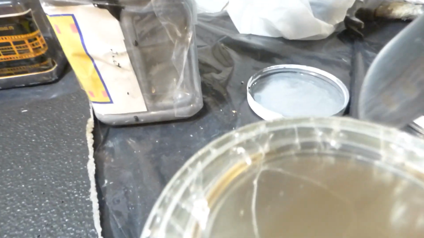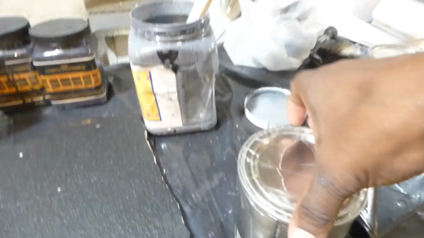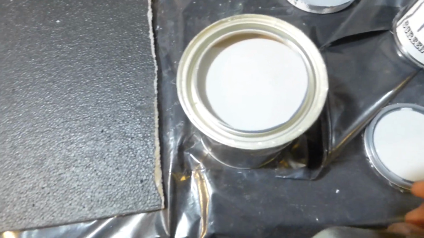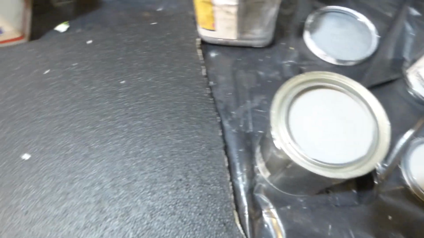Shouldn't be doing this with a knife. Should be doing this with a paint can opener, but I can't find one offhand. I never can find my stuff offhand. So let's see what we got here. Oh, this is interesting. Alright, so I'm going to show you something right here.